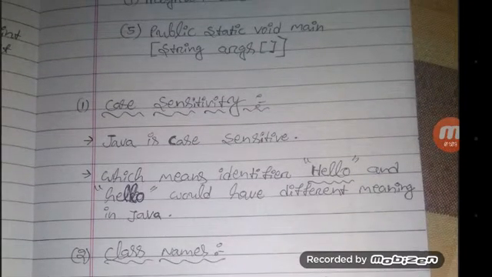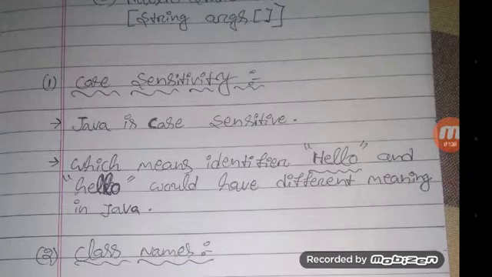So what is case sensitive? There are two types of cases: one is lowercase and one is uppercase in the English alphabet. So Java is case sensitive, which means identifying the hello, which is written in small letter, and the hello whose H is small and the previous H is a capital letter.